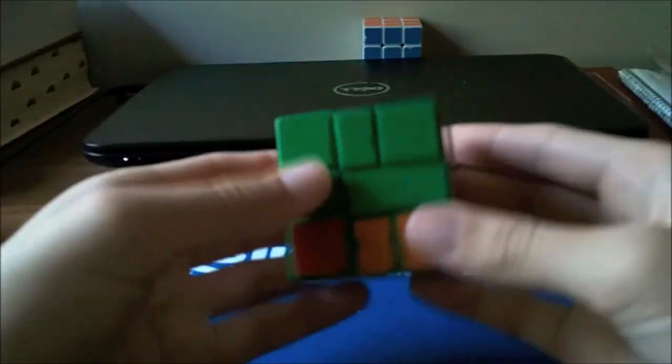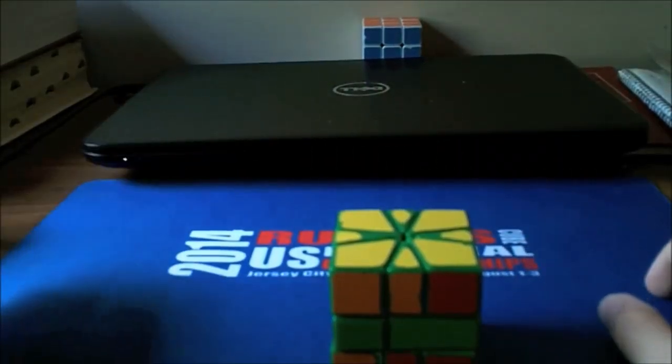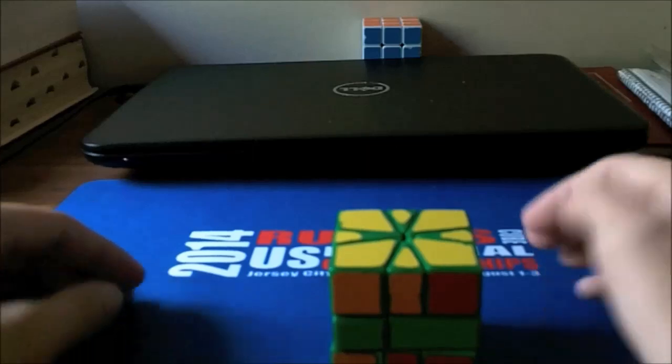I just do the two adjacent case, the JJ case, and then a U2, and then do it again, like that. Same for the bottom, if you have the diagonals, but you do the JJ and then D2 and then do it again, like that. So those are all the basic cases for the CP step of Square-1.